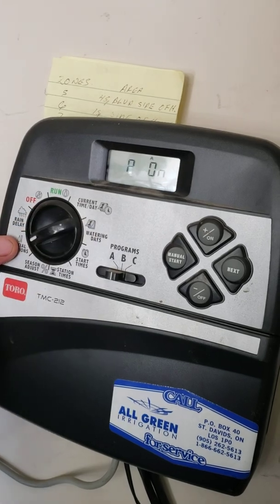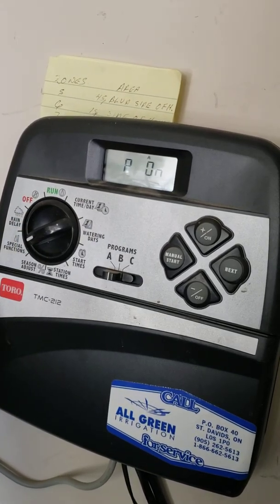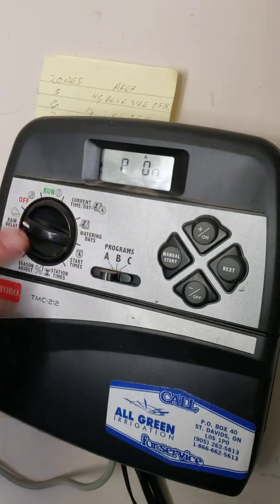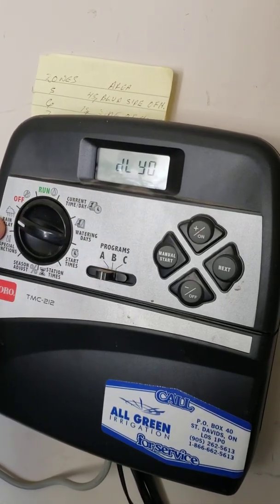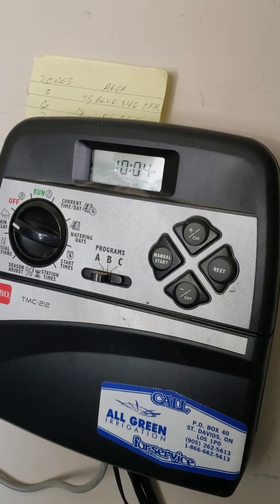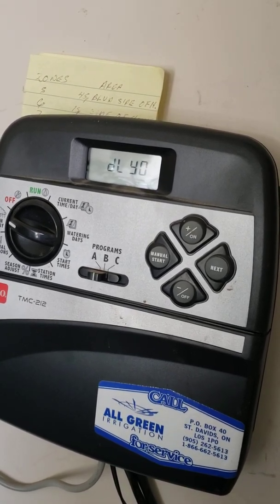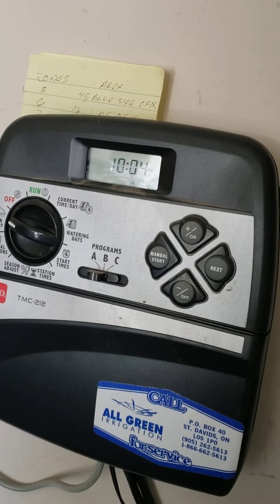Special functions you don't need to worry about. All that is if you have a pump on your system, which you don't. And rain delay, you also don't need to worry about. You do have a rain sensor, that's what this is. Rain delay just makes it so that if your rain sensor activates, it'll put a delay on for X amount of days.